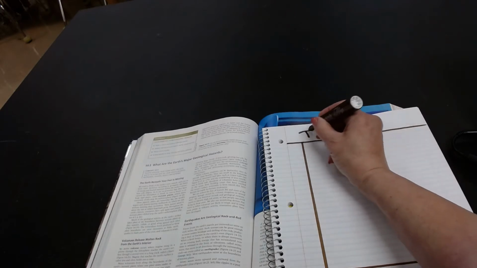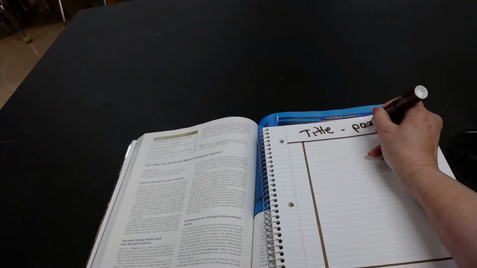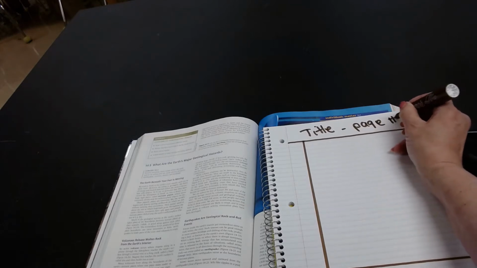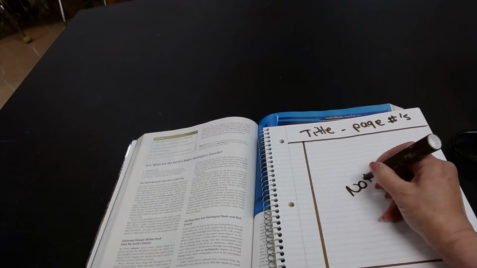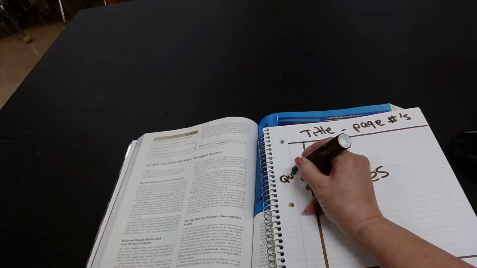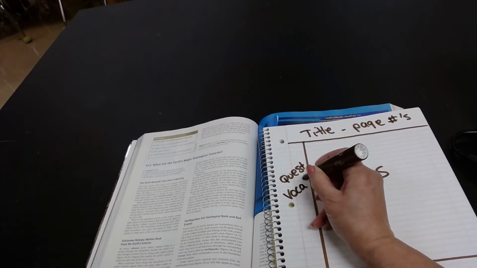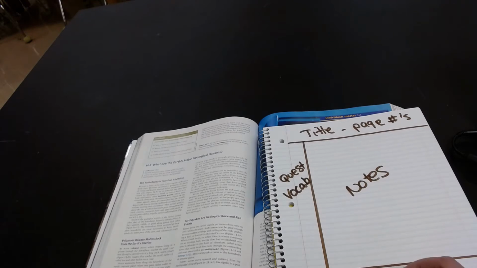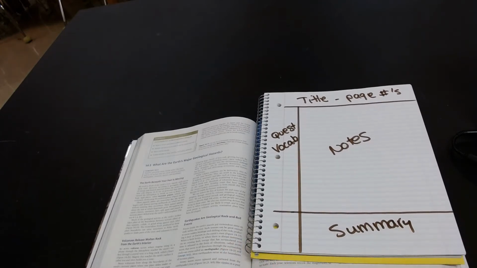Now, what's the point of this? This is where you have your title and usually the page numbers. Here's where you take most notes for your text. This is where you have questions or vocab. And down here, you would have a summary. And that is traditionally how we think about Cornell Notes.